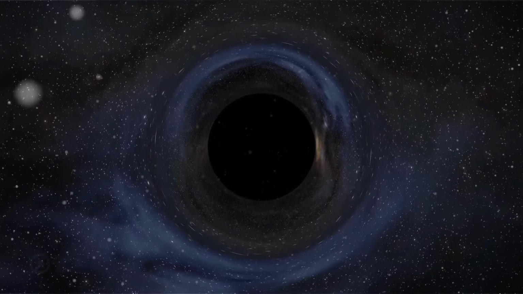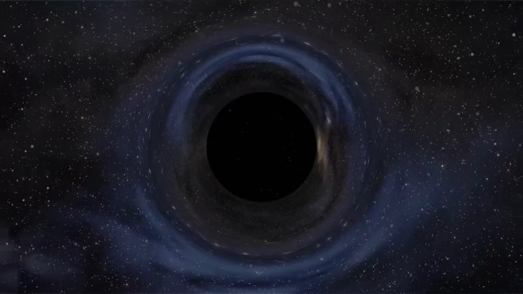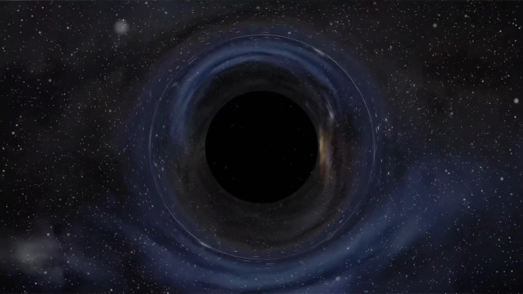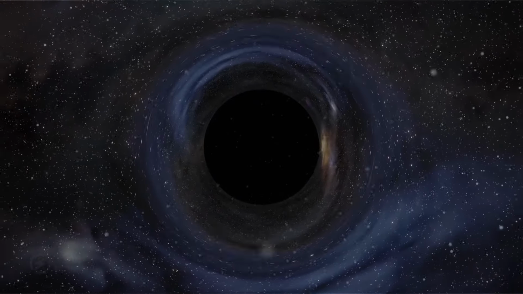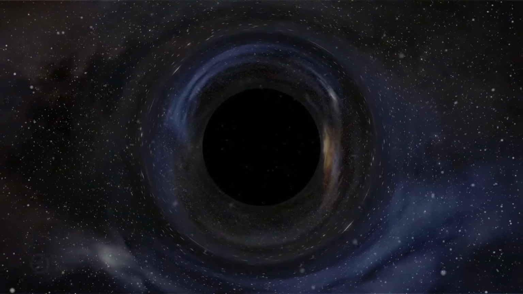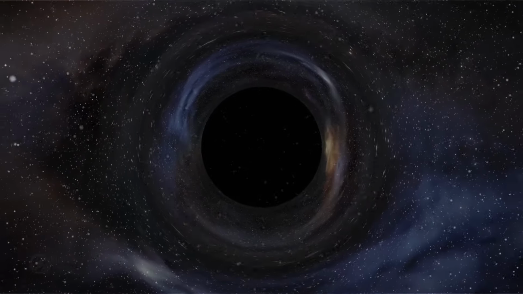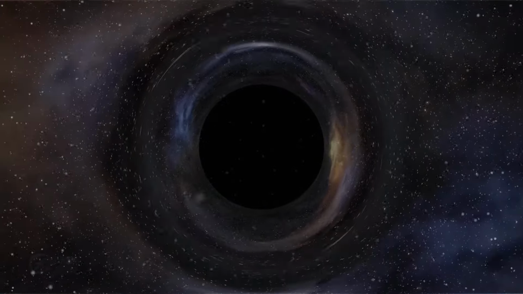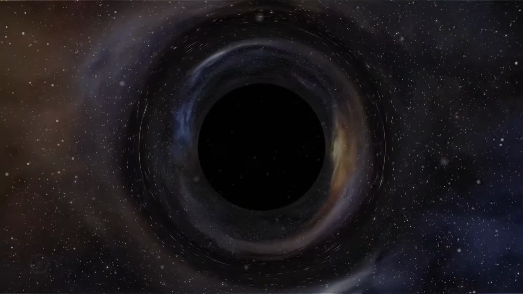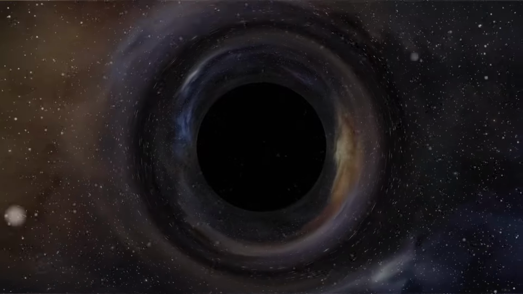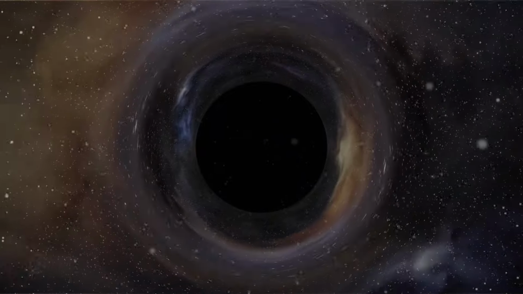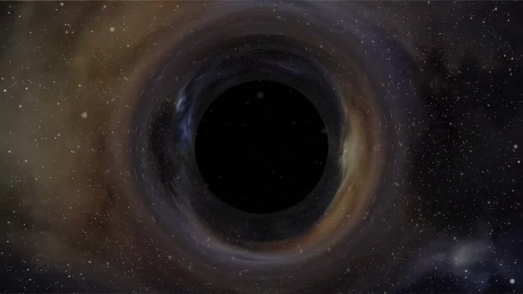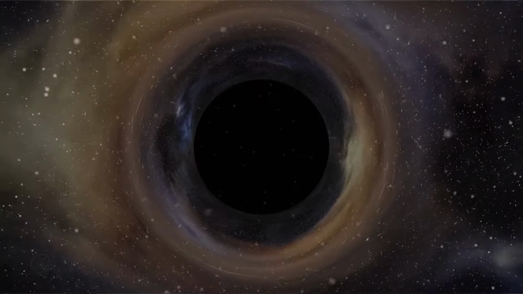Detecting a black hole is an indirect process by necessity. Since no light or matter escapes from within the event horizon, astronomers must infer a black hole's presence by observing its effects on the surrounding environment. Over the past century, a wide range of techniques have been developed to detect, study, and even image black holes, from X-ray emissions and radio waves to gravitational lensing and gravitational waves.